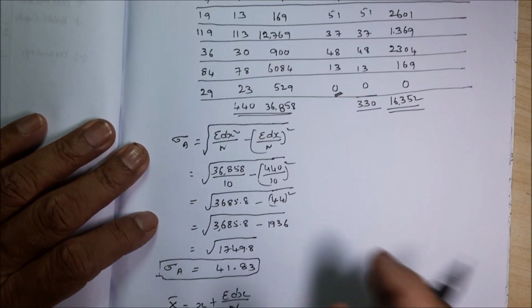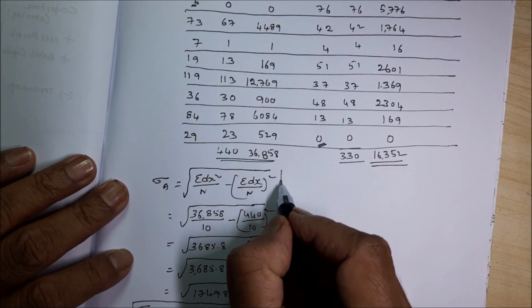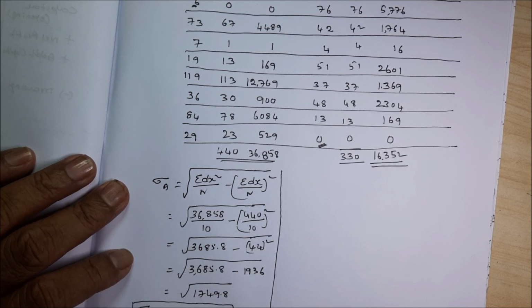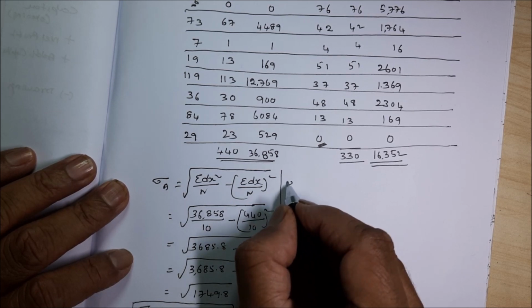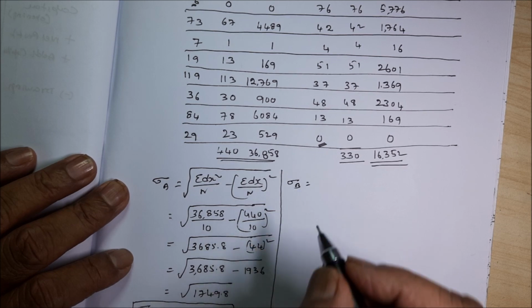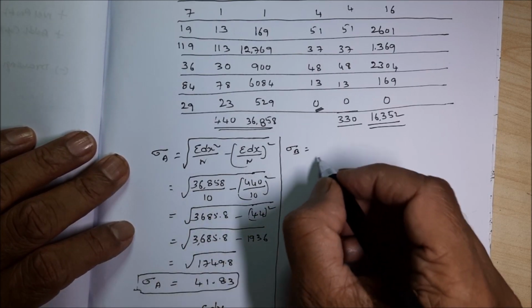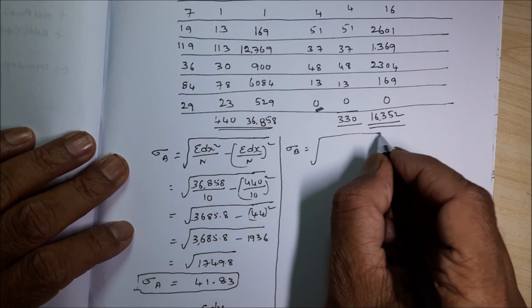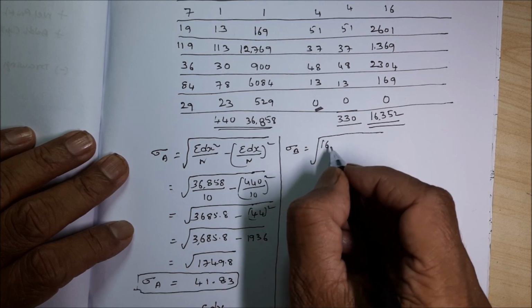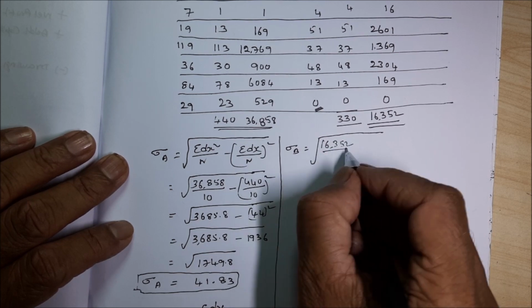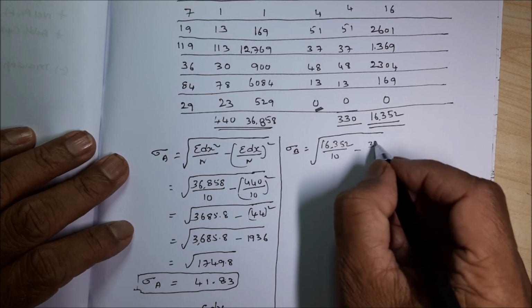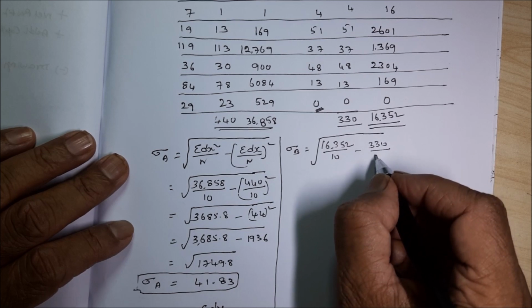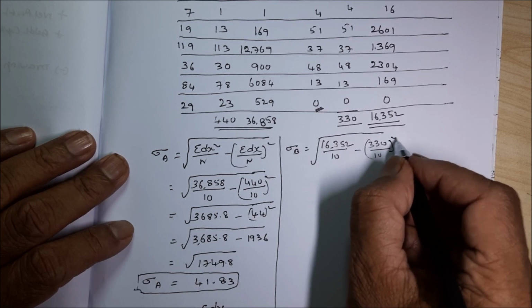Now in a similar fashion, let us work out the standard deviation of B. You need not write the formula. It is as usual. Write the square root of 16,352 divided by 10 minus 330 divided by 10 whole square.